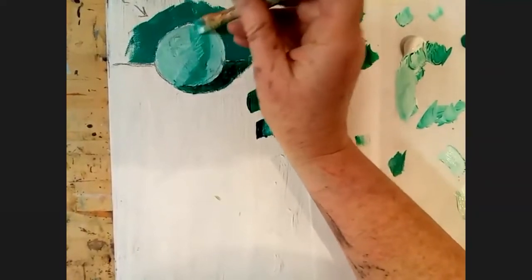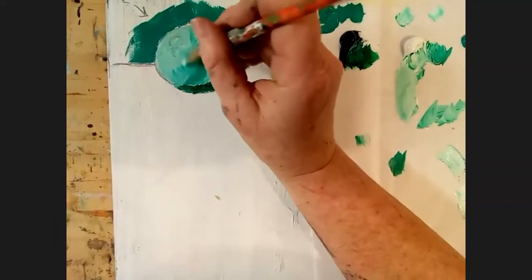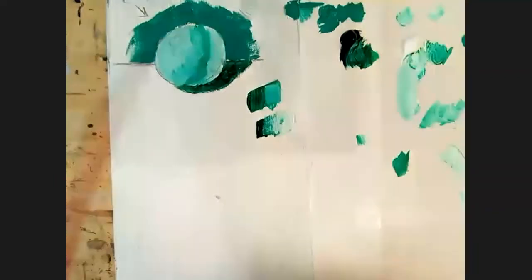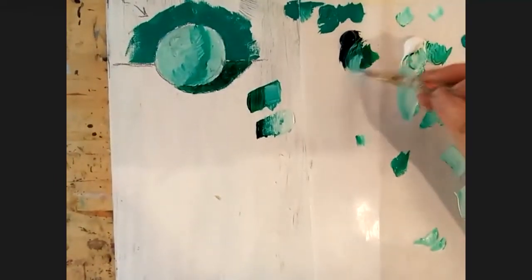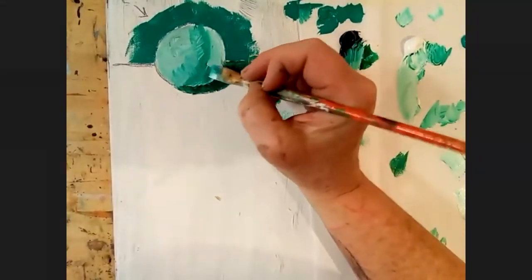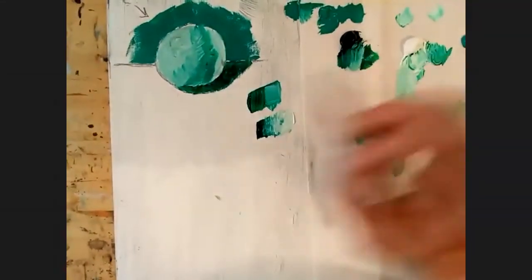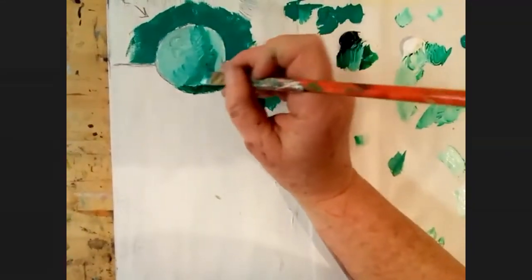Some messy business. See that? So I'm trying to soften my edge, and then I'm taking my darker color and I want to get even darker. So there should be 3 distinct values in this shadow part.